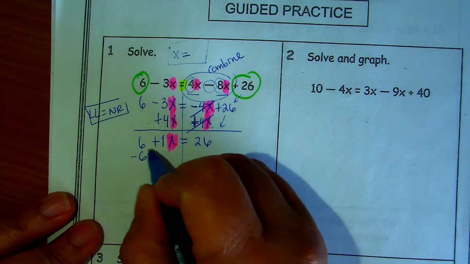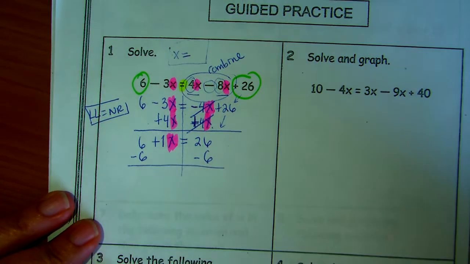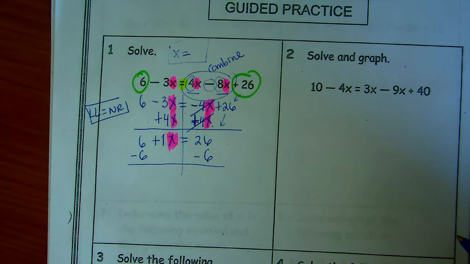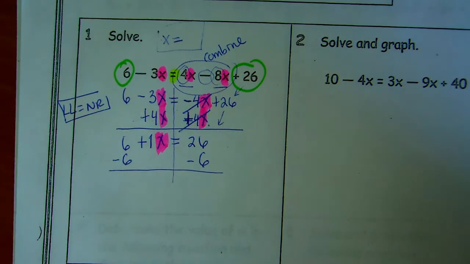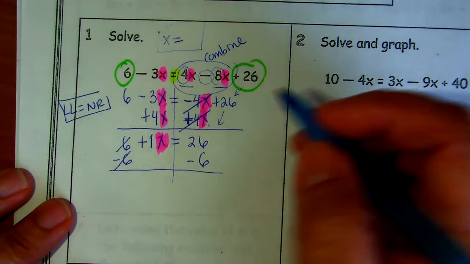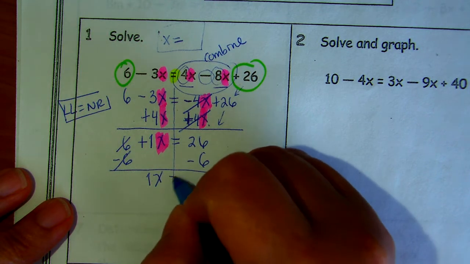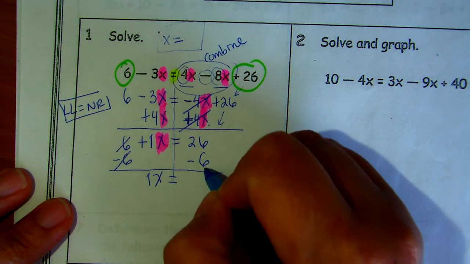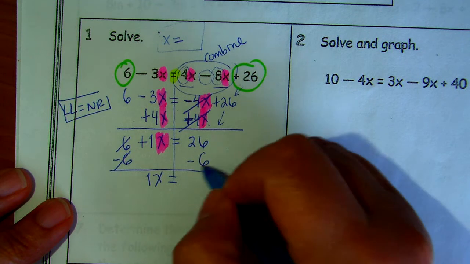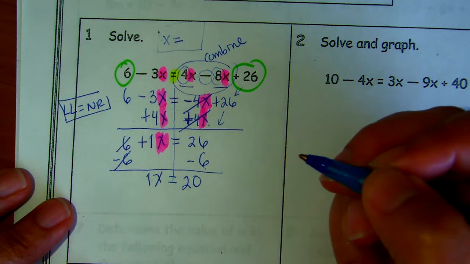Subtract the 6. But if we subtract on this side, we have to subtract it on the other side too. Let me zoom it in a little bit more. All right, so these two get canceled. And I'm going to bring down the 1x. Bring down the equal. 26 minus 6. Of course, this is a simple operation that you can do in your calculator. And it gives you 20.